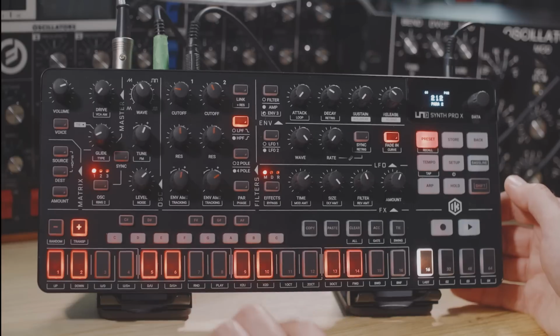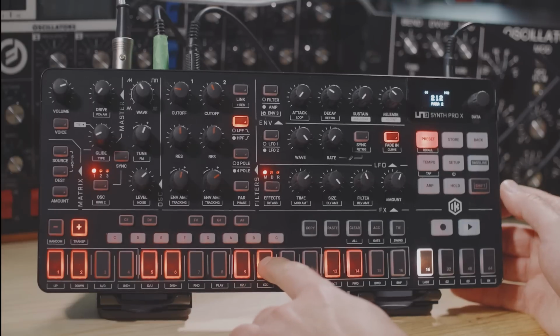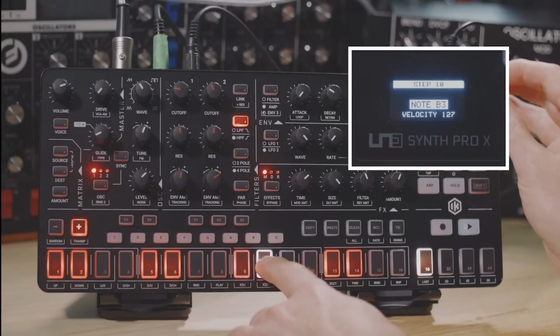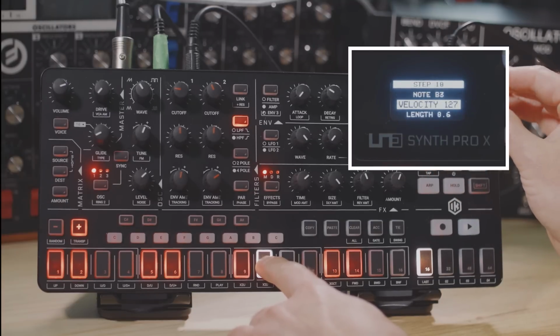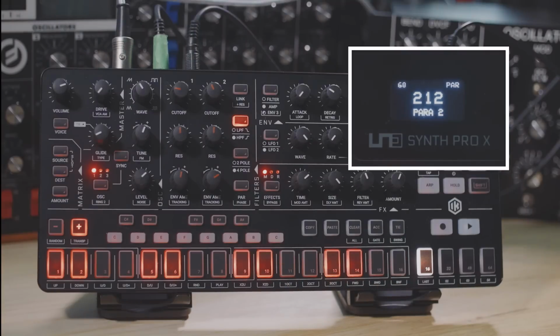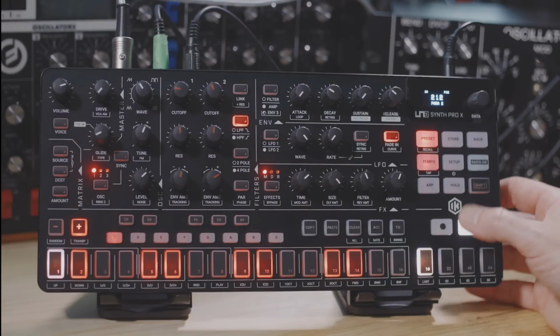So we can see what notes are stored against each step by just holding it down. And if you look at the display up there, we'll see the first note, its velocity and its length. Second note, its value, its velocity, its length. And the third note, its value, its velocity and its length, because each of those notes that's recorded on this step can have its own separate velocity and length. It is a truly polyphonic sequencer.